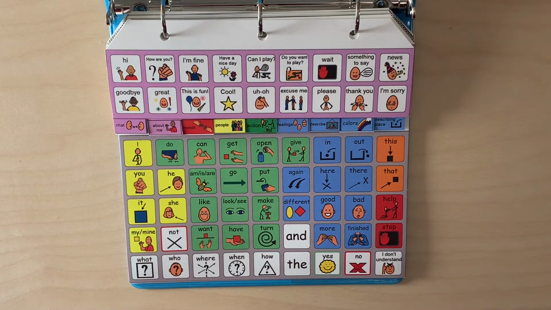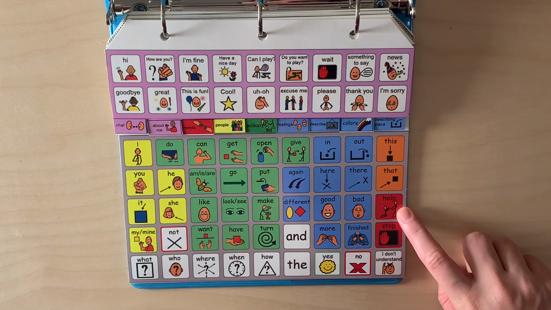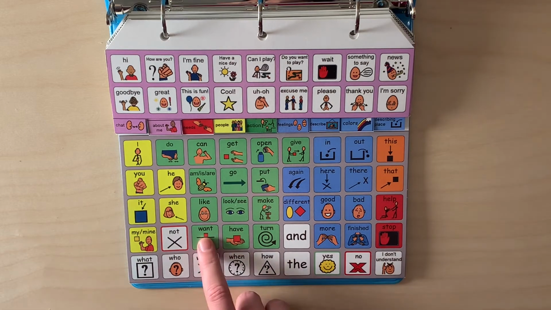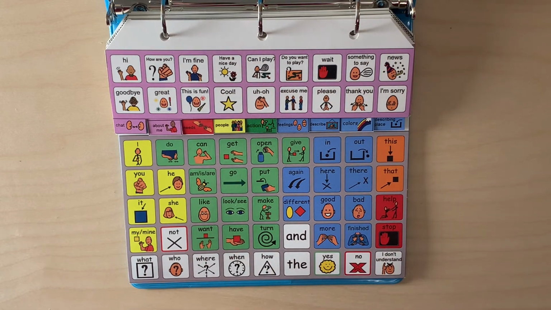So maybe if they're seeming like they're a little bit frustrated about something, they're not able to do it on their own, you might say to them, oh, I think you're wanting some help. I think you want help. I can help you. No problem. So we can just observe maybe what they're doing and then just use some words that they could use. We're showing them what they could say.